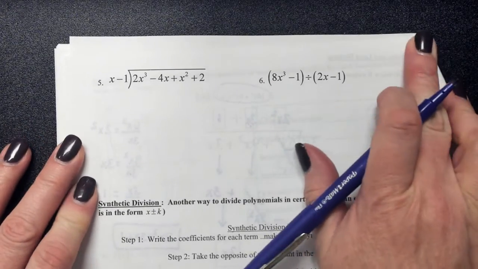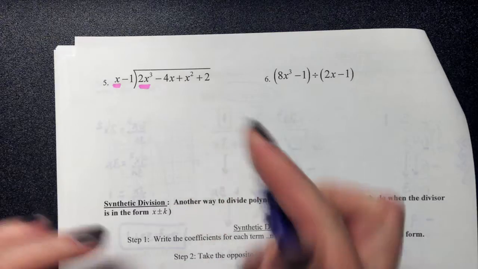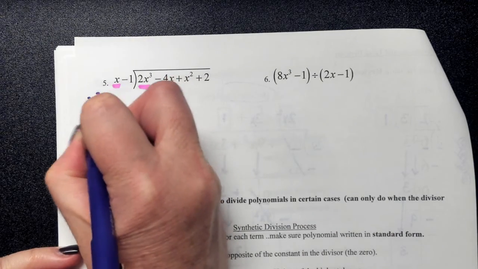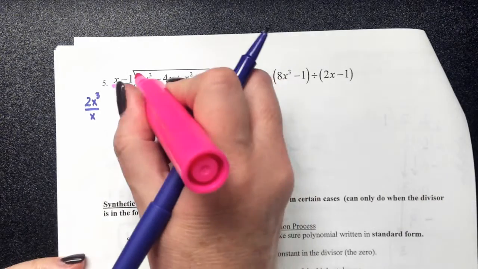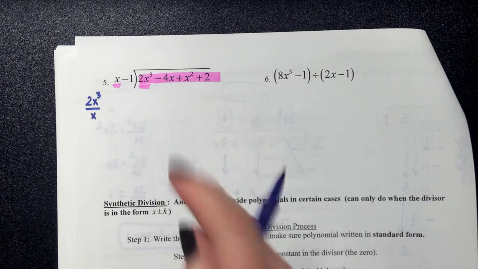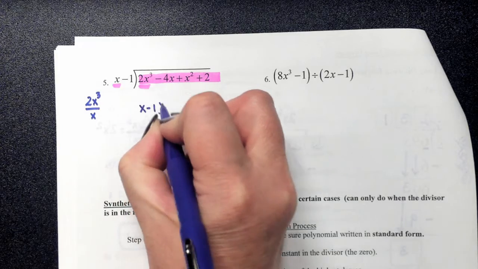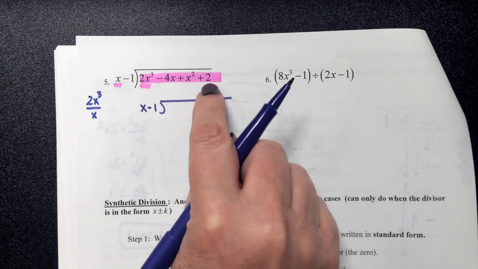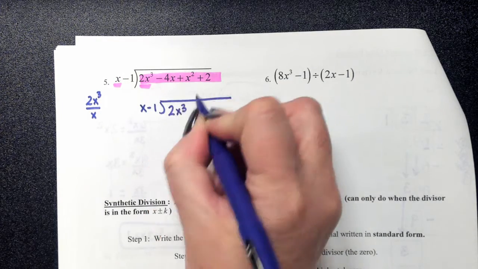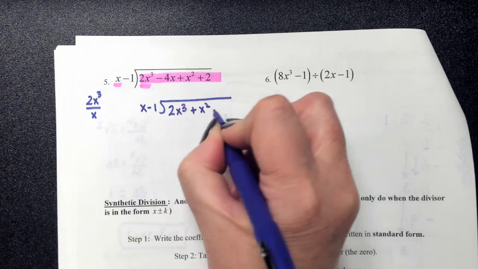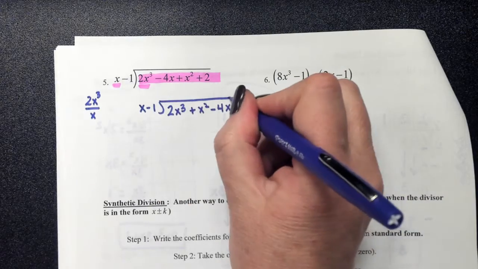So taking a look at another example, again, you're still always working with the first term. I'm going to take that 2x to the third divided by an x, which gives me a 2x squared. Now notice what happens underneath. This polynomial is not written in standard form. So what I'm going to do before I get started is rewrite this so that all of your exponents for x are in descending order. So 2x to the third, notice I have to put my plus x squared next, minus 4x plus 2. You always want to make sure you have your polynomials written in standard form.